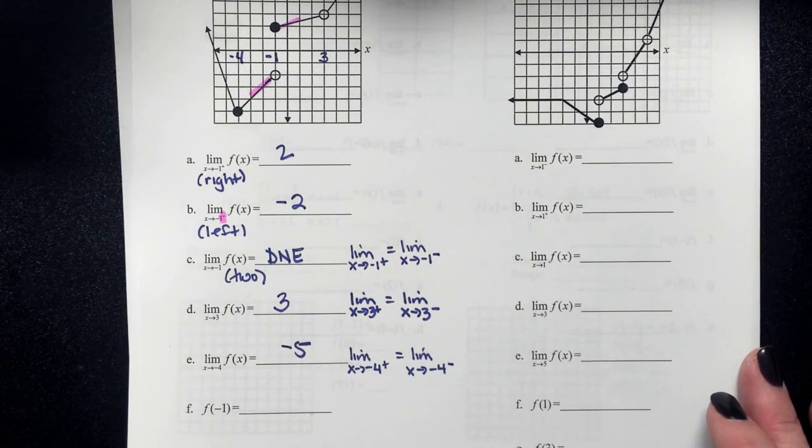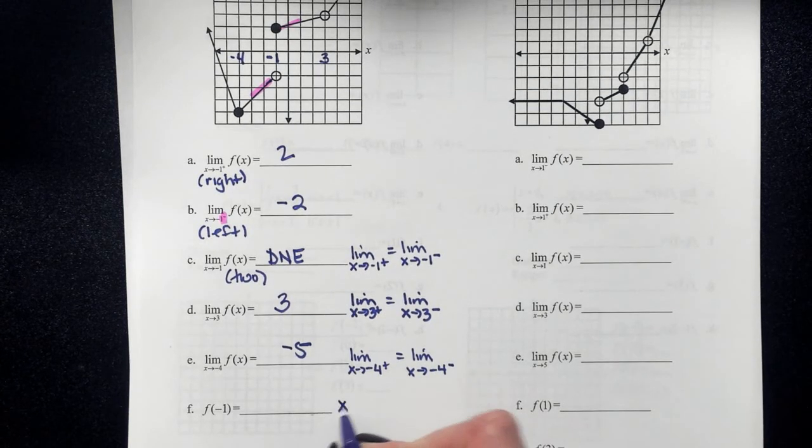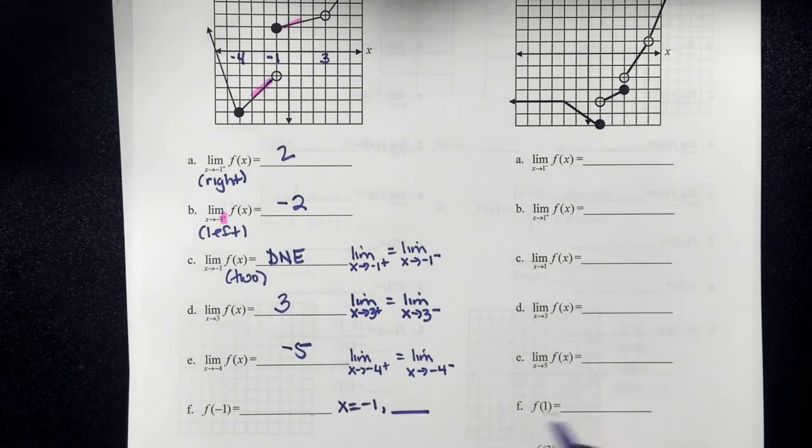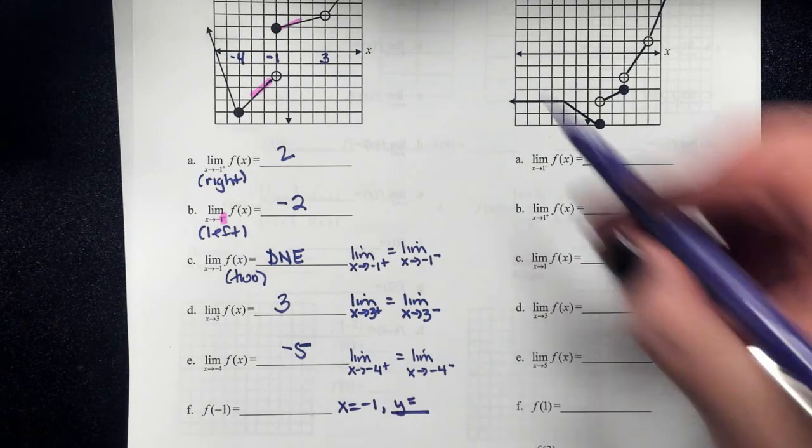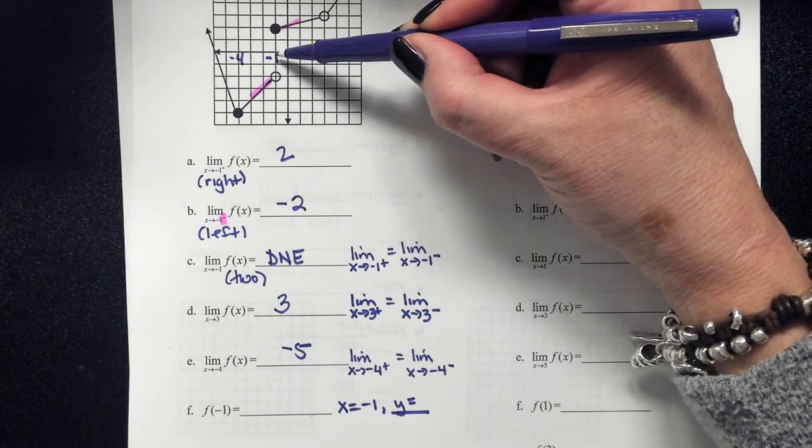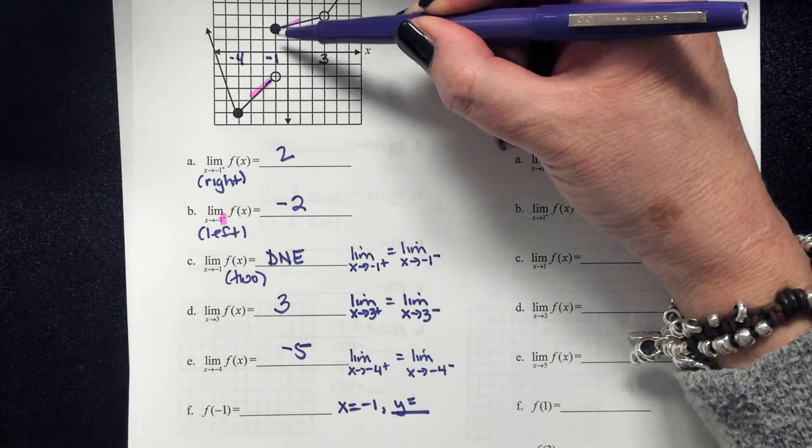What's F asking me for? So when x equals negative 1, I want the actual defined value. What is y equal to? I'm not concerned about the behavior. So look at x equals negative 1. What's the difference between the open and closed circle in this graph?